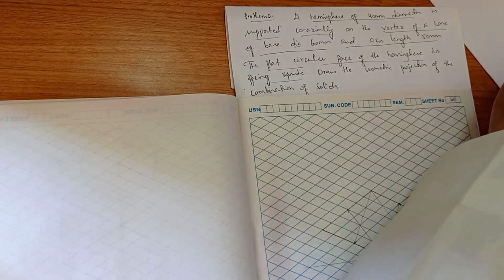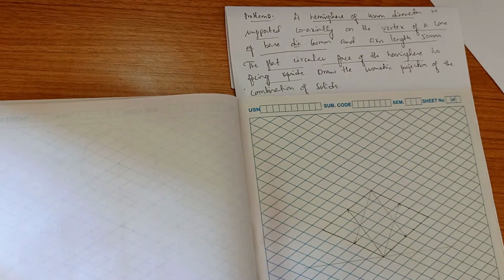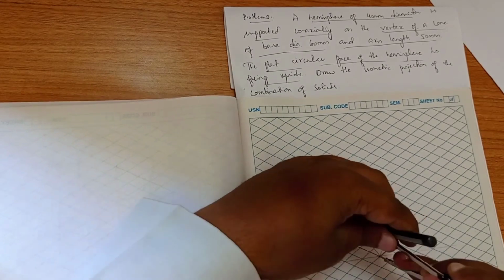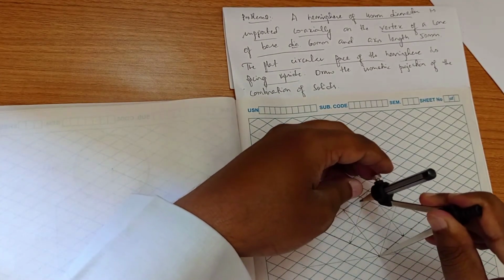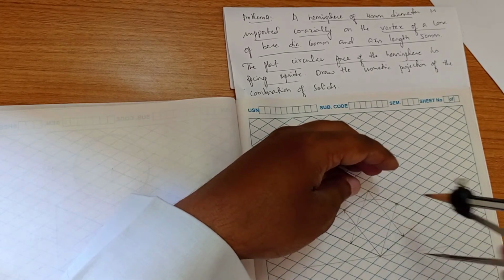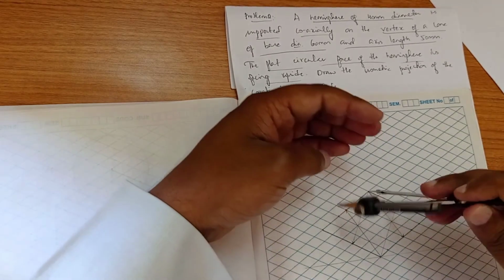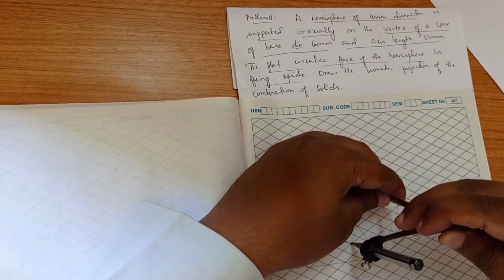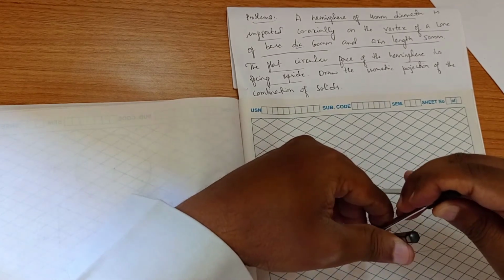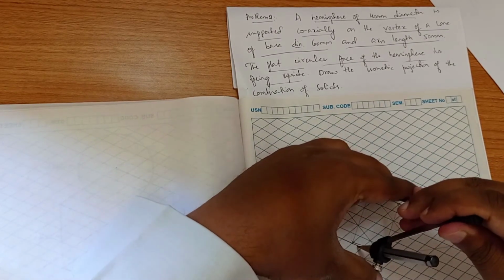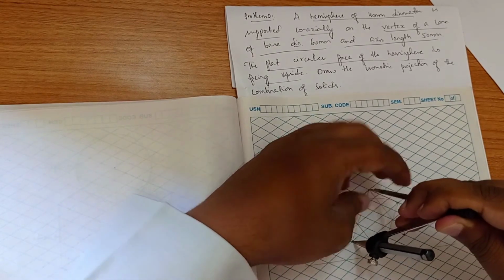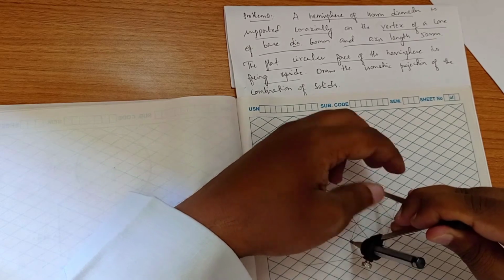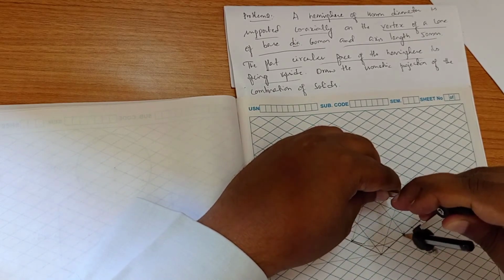Then we have to use the compass. Using the compass, by measuring this length, I draw the first arc. Then again from this point, measuring this length, like this.